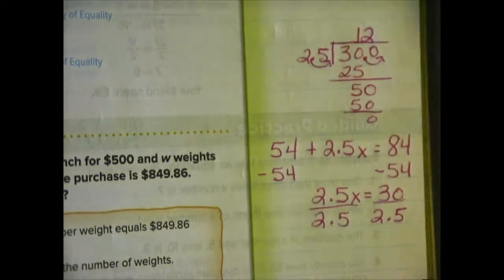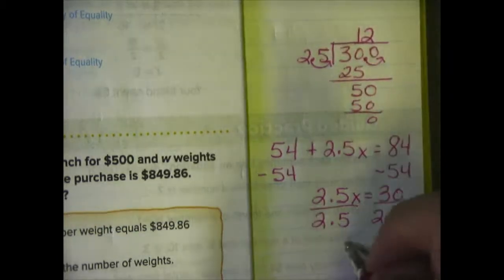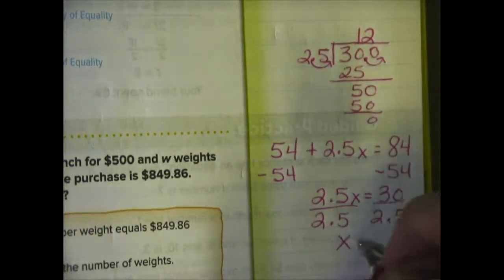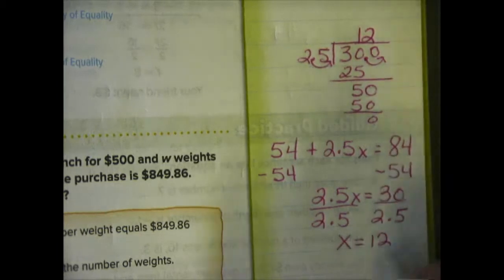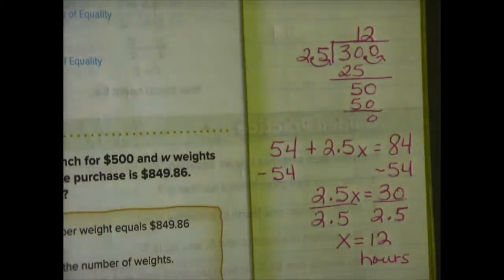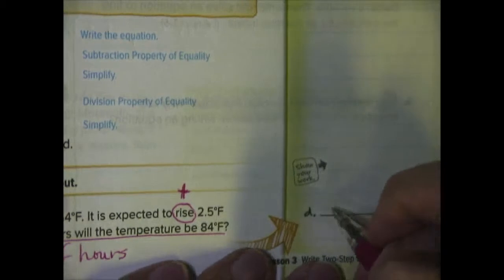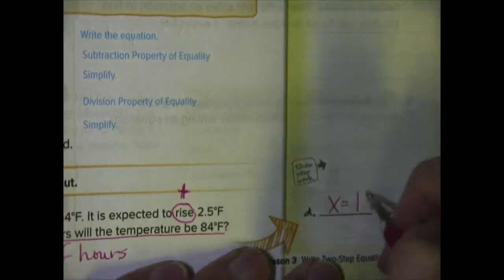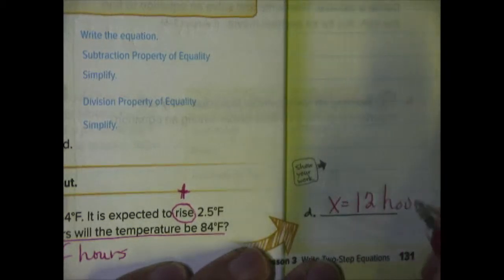So we know that it's 12 times. So 30 divided by 2 and 5/10 equals 12. So it's going to take 12 hours until the temperature rises from 54 to 84 degrees Fahrenheit. So let's go ahead down here at the bottom and we'll write x equals 12 hours.